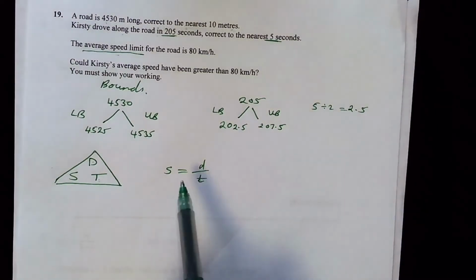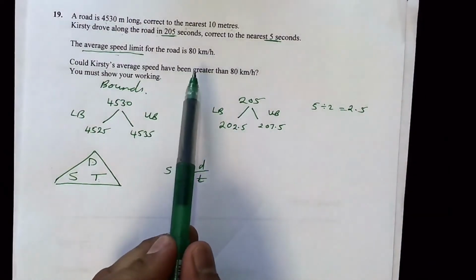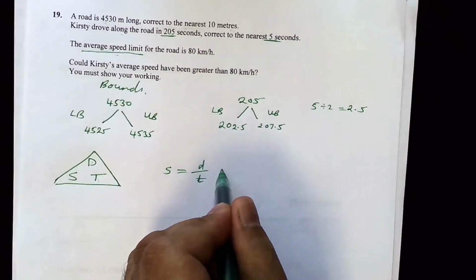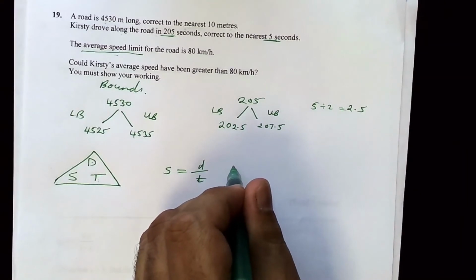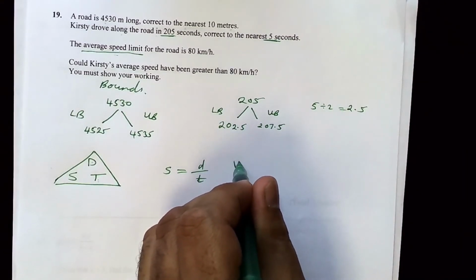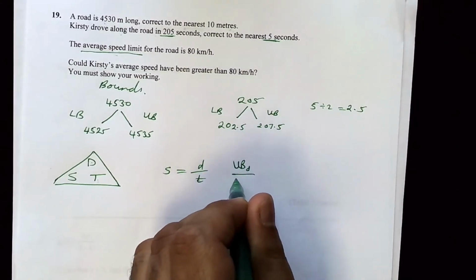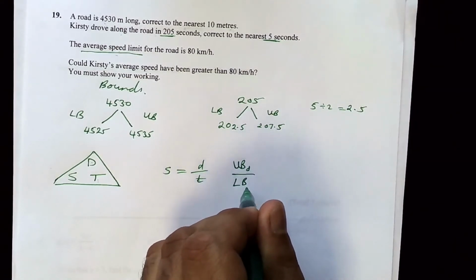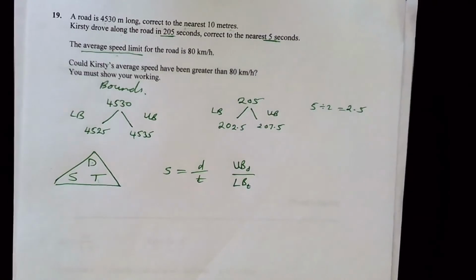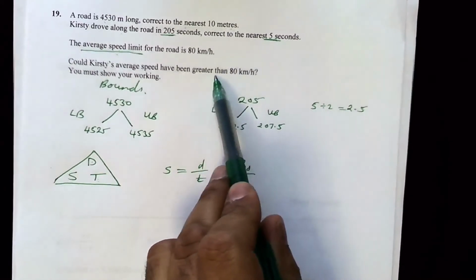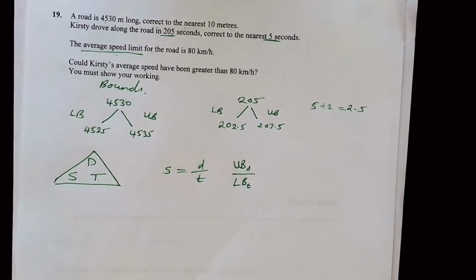Now, to work out the largest possible value, the greatest value, I need to use the upper bound of the distance divided by the lower bound of the time, to work out the greatest possible value that I could have with these values.